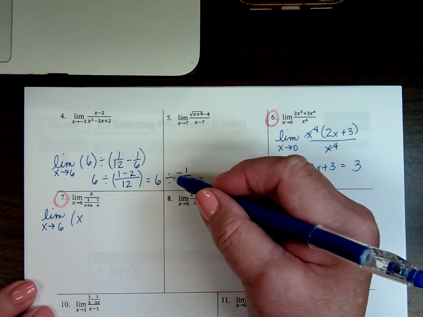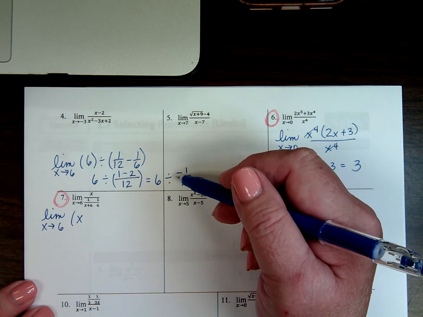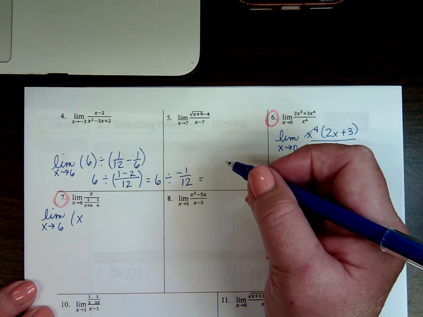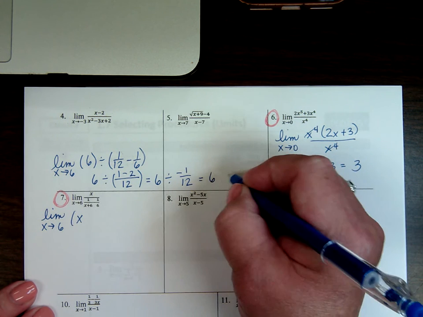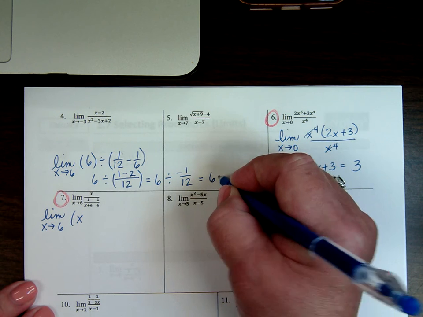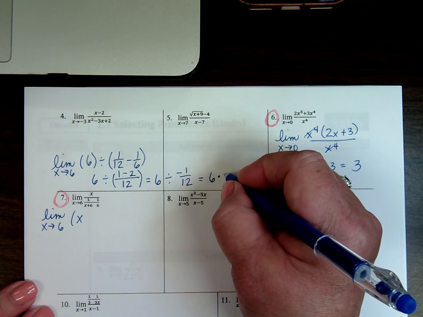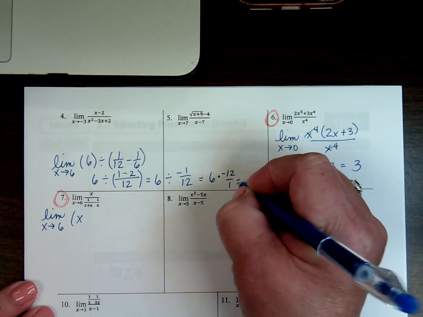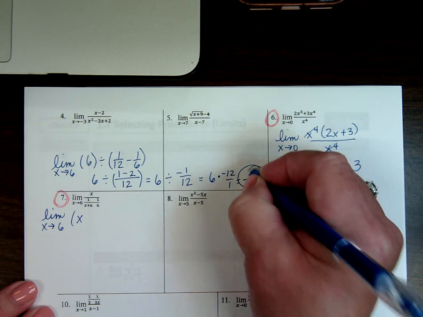And remember, what is it, keep, change, flip, or something like that you guys called it? So I keep the 6, I change to a times, and I flip the 1/12 into a -12 over 1, and I get -72, and that really is the answer.